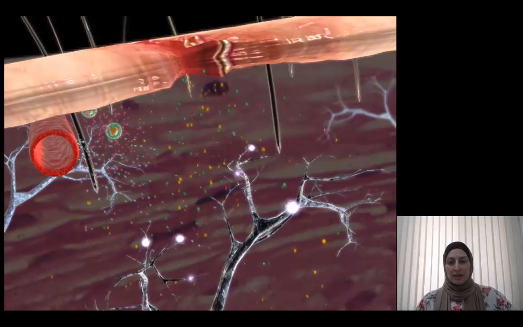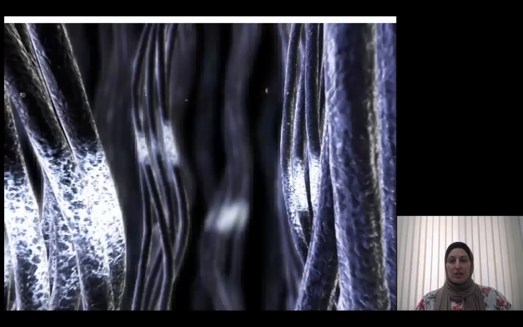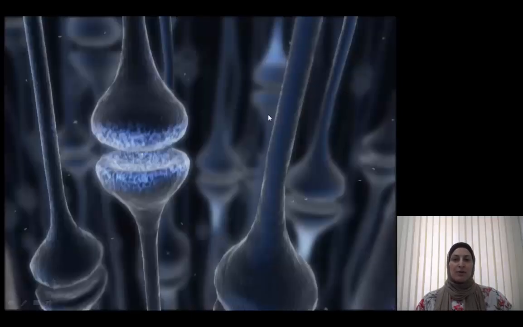So here are the nerve endings that would get this signal and will initiate an action potential. This action potential will move into the nerve fibers, moving up to the higher centers in the central nervous system.